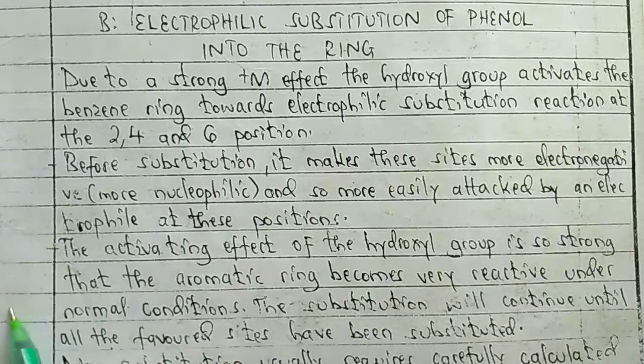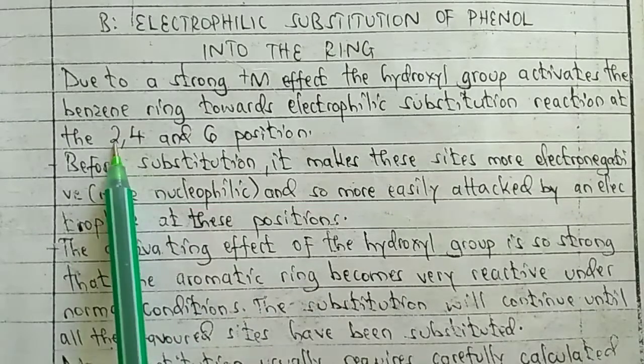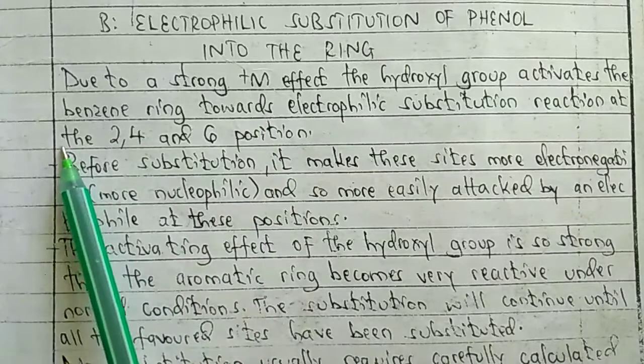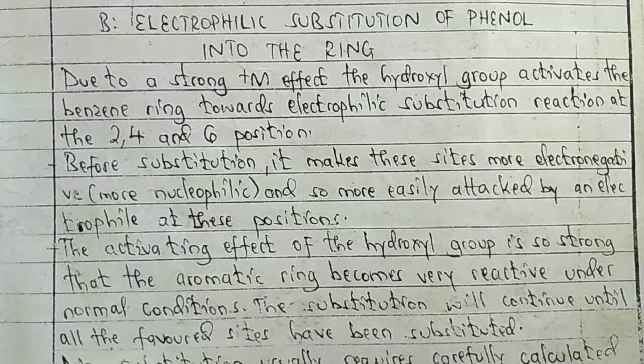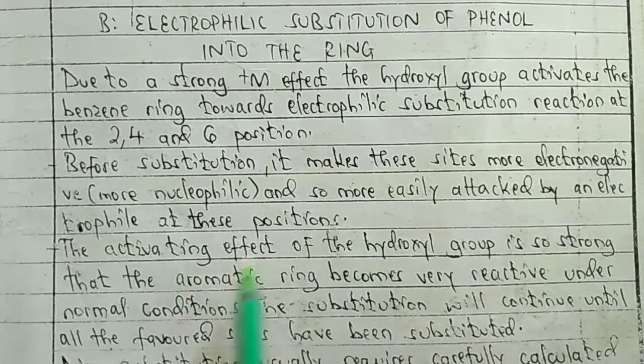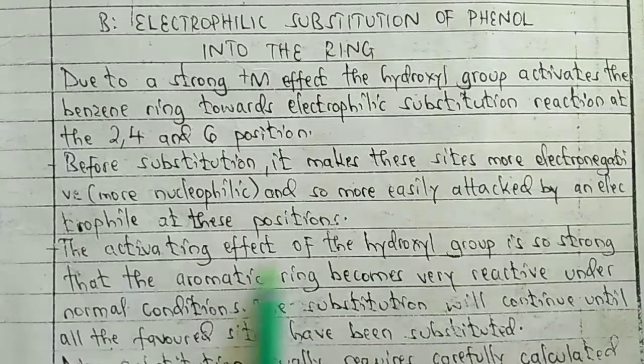Due to a strong positive mesomeric effect, the hydroxyl group activates the benzene ring towards electrophilic substitution reaction at the 2, 4, and 6 positions. Positions 2 and 6 are ortho, and position number 4 is the para position. Before substitution, it makes these sites more electronegative, or more nucleophilic.